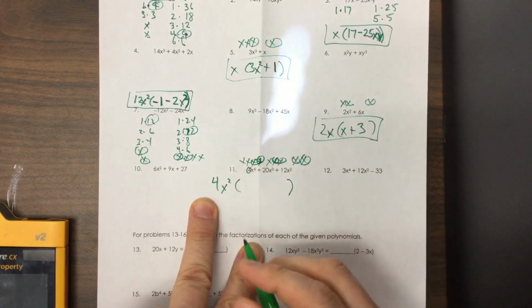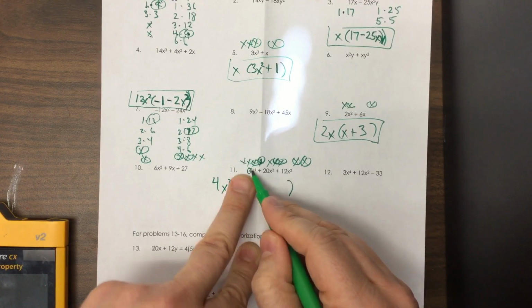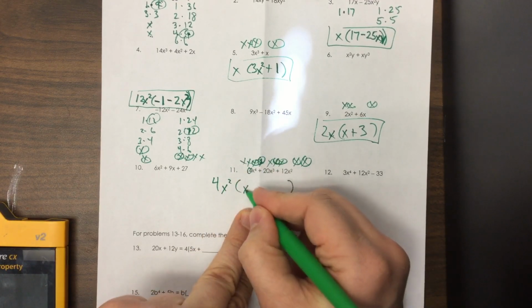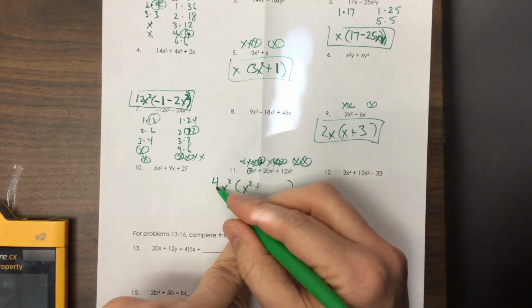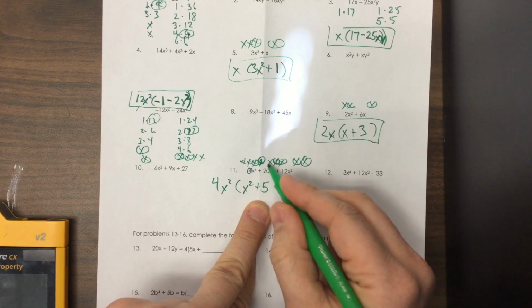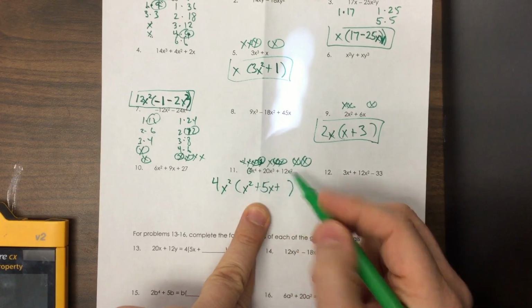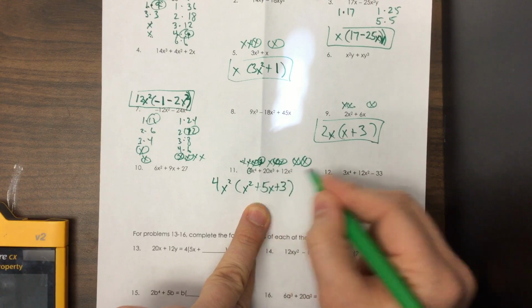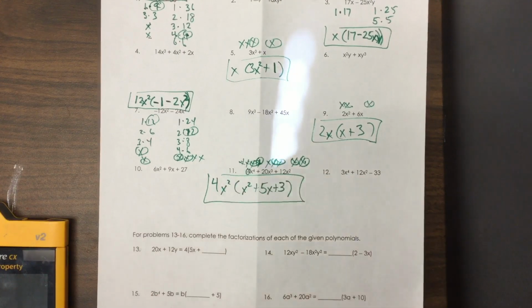So I pull out 4x squared. What do I have left over here? I have 2 x's, the 2 that I did not circle. What do I have left here? Well, 4 times 5 is 20. I have 1 uncircled x. And here, 4 times 3 is 12. And I don't have any x's that are not circled. So there's that one.